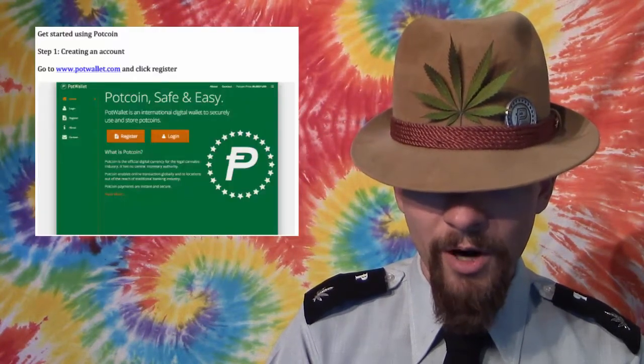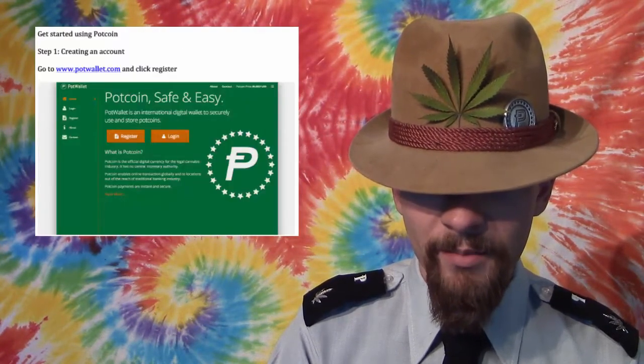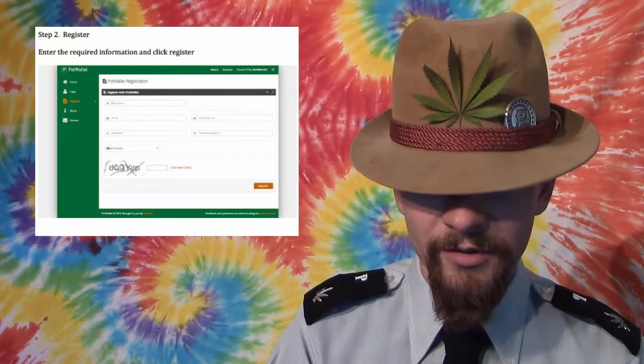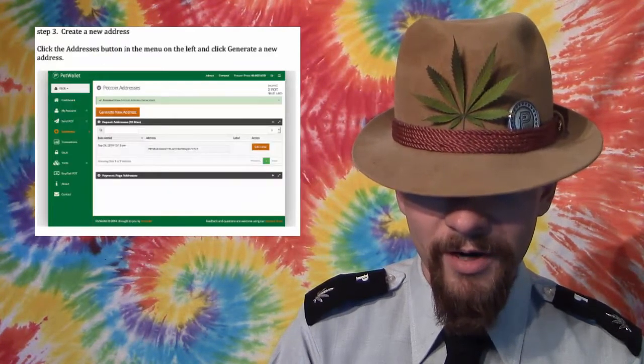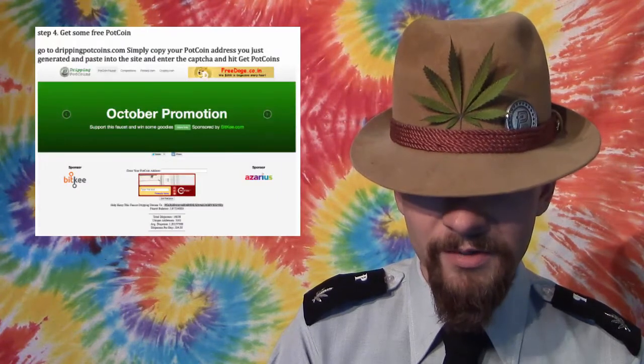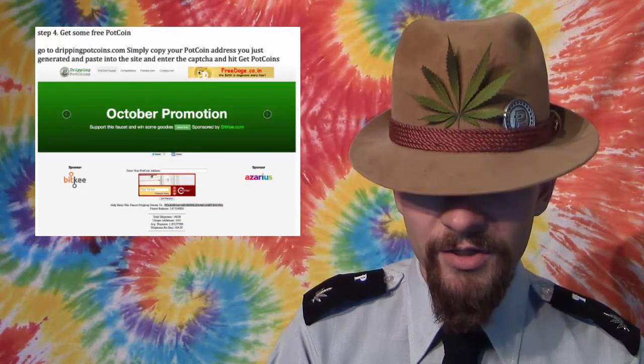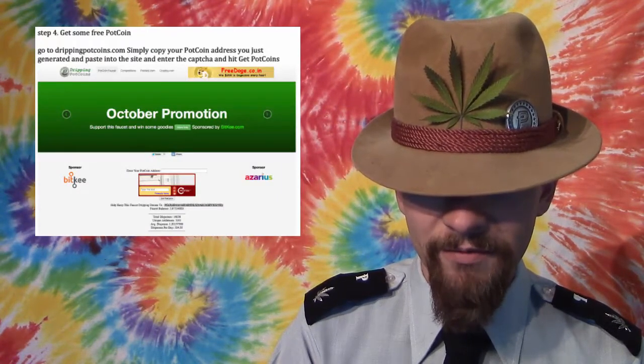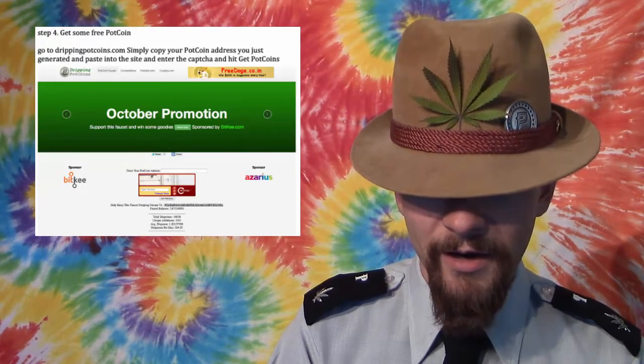The PotCoin guys have put out a super simple step-by-step guide with pictures to using PotCoin for the regular consumer and for the merchants. For a regular wallet, go to potwallet.com. Step 2, register. Step 3, generate an address. Step 4, get some coins. The guide suggests and recommends the community faucet, drippingpotcoins.com.